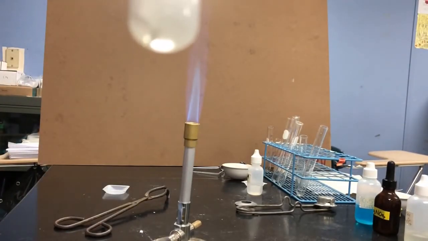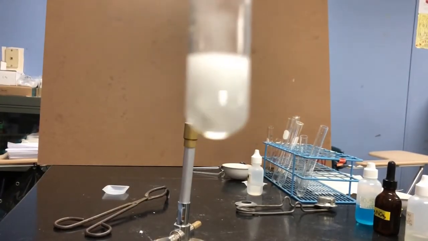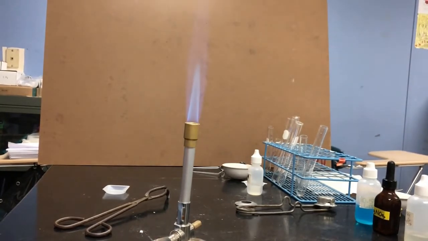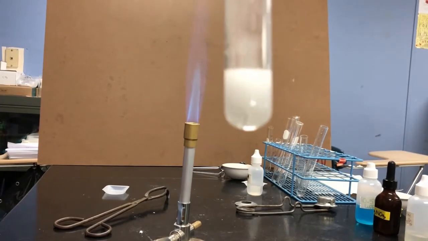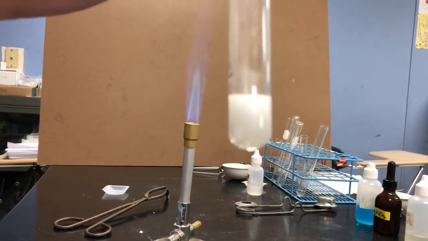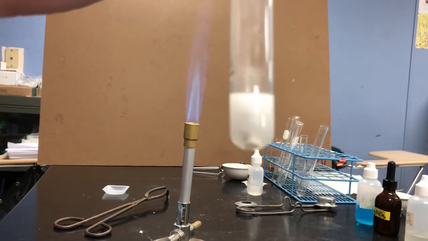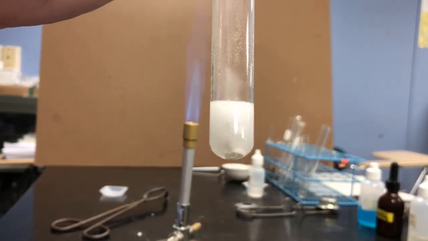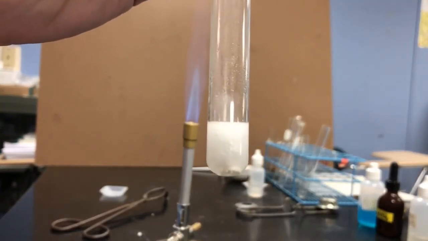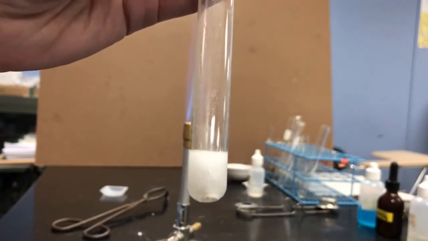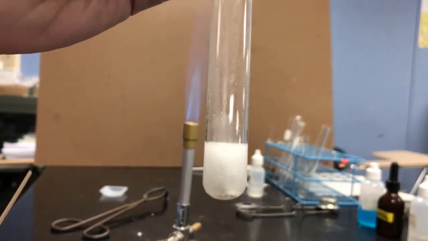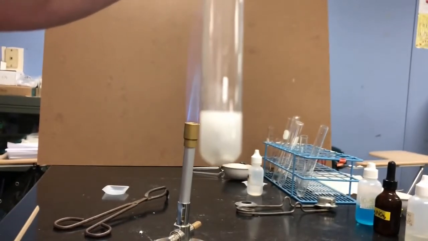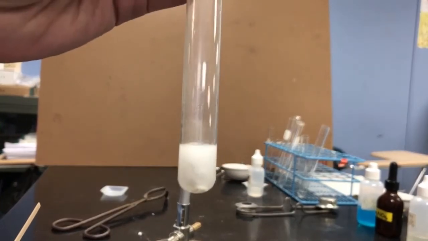I can definitely see the bubbles. I can actually hear them as well, although it's difficult to hear over the sound of the Bunsen burner. I am keeping the Bunsen burner on though, because I need it to test for a gas. So I'm going to light a splint and put the lit splint into the open end of the test tube, and we'll see if we can determine what gas is being released.